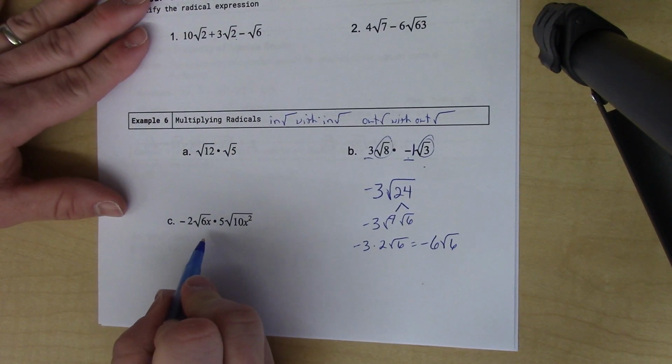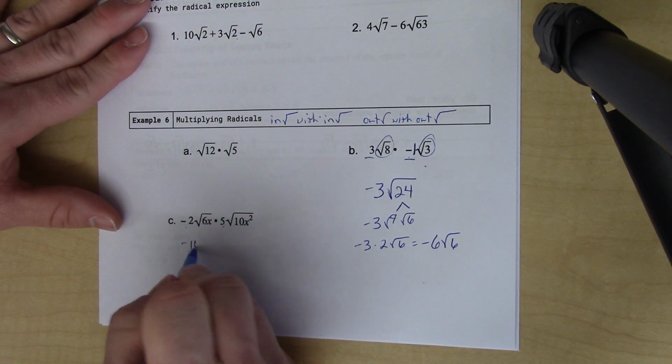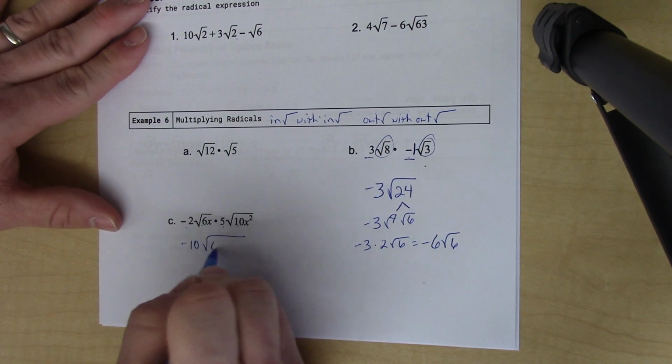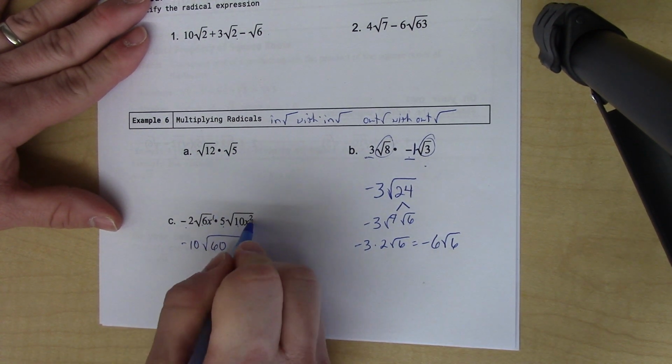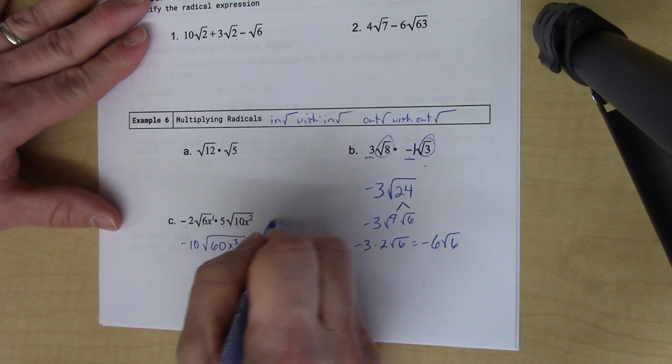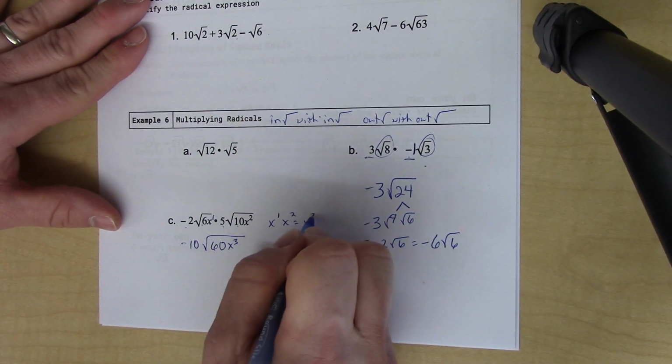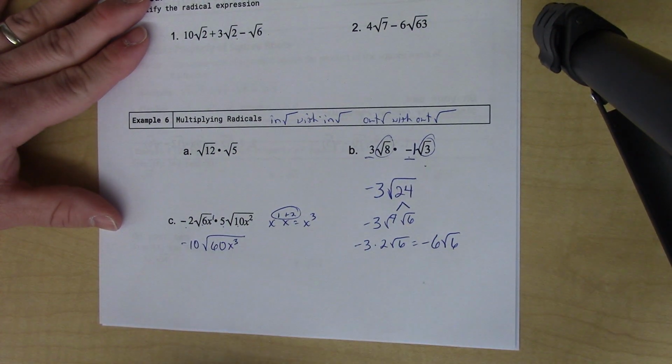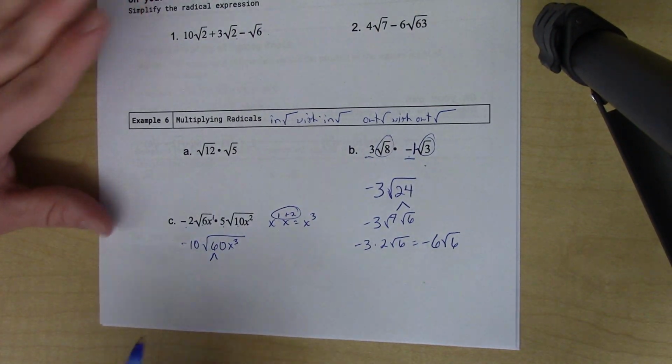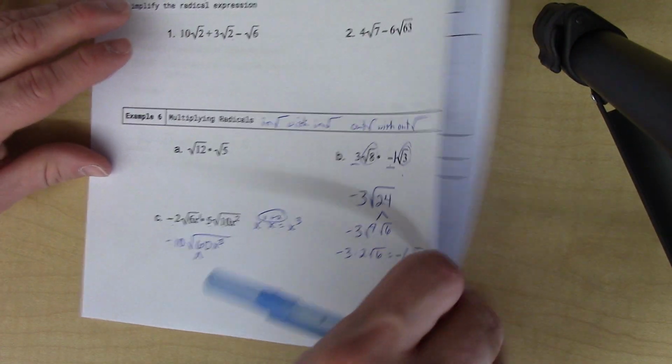I'm not going to finish this problem, but it's the same thing. Negative 2 times 5 was negative 10. Square roots of 6 times 10 is 60. x^1 times x^2 is x^3, right? x^1 times x^2 gives me x^3 because you add those exponents together. And then I would reduce this to 4 and 15 and go from there. We've already done that. I don't want to spend too much time on that.